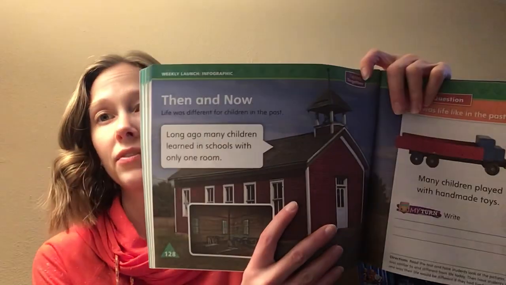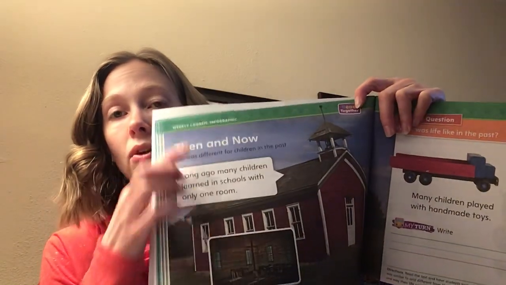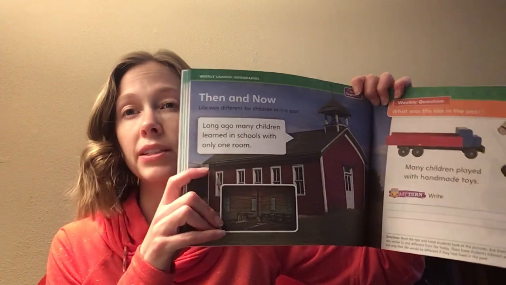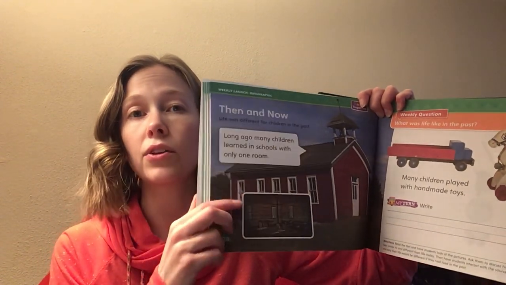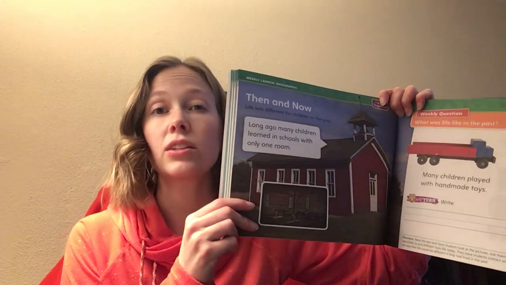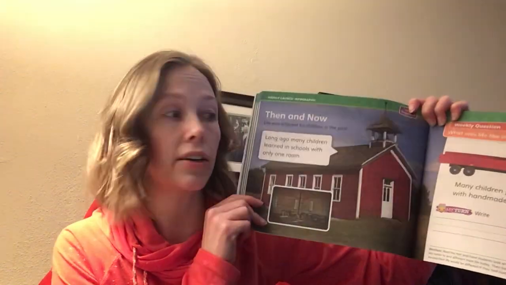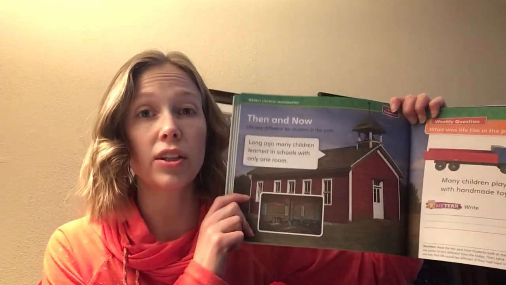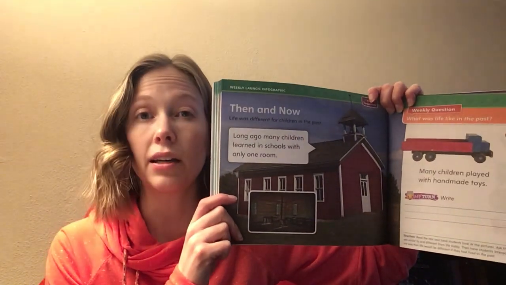So first, for reading, we will have our MyView book, and we will be on pages 128 and 129. This is our weekly launch. The title of this is called Then and Now. As a family or as a parent, please help your child read this. A lot of the words in the text will be too difficult for your child. They are not independent readers for the most part yet. So make sure that you are reading this to them and talking about it.